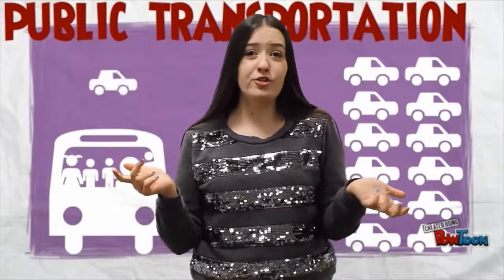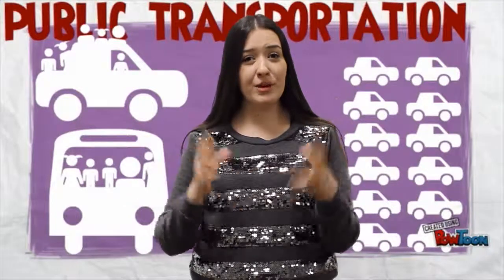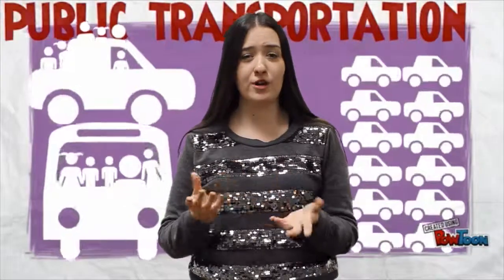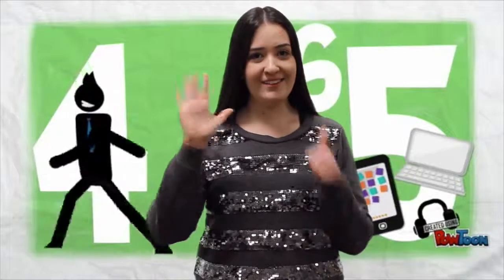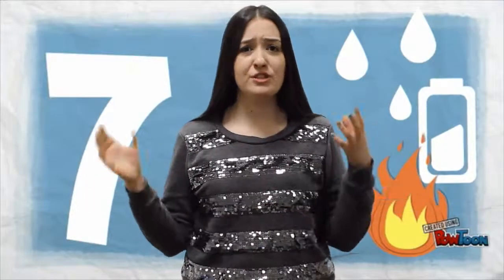If you still prefer to use your own car, try accommodating as many people as possible in your car. 4. Walk instead. 5. Unplug any appliances that are not being used. 6. Reduce, recycle, and compost. 7. And lastly, limit your use of hot water, since it takes a lot of energy to heat up water.